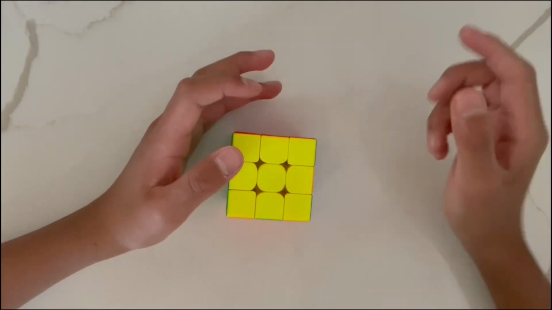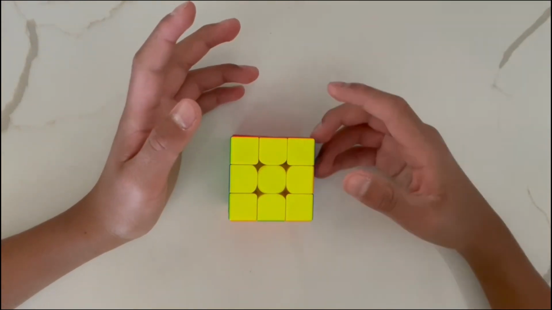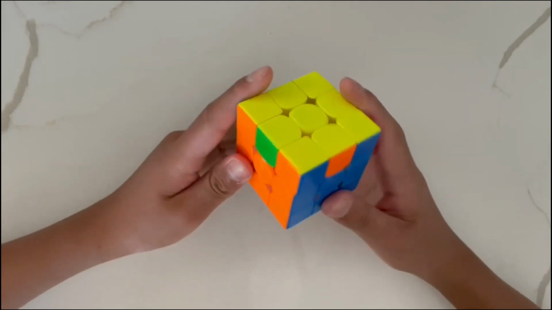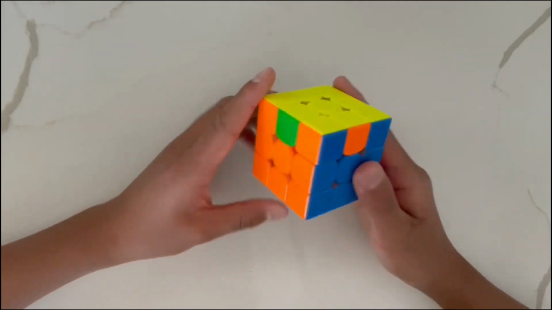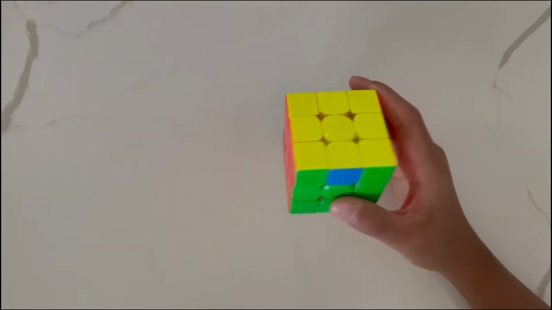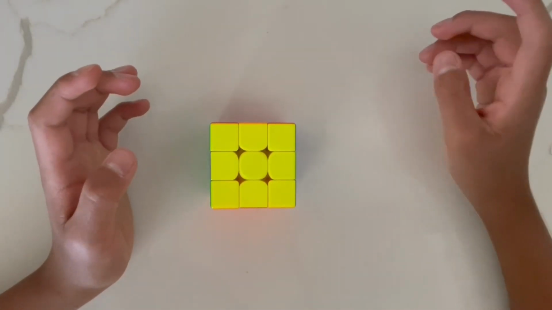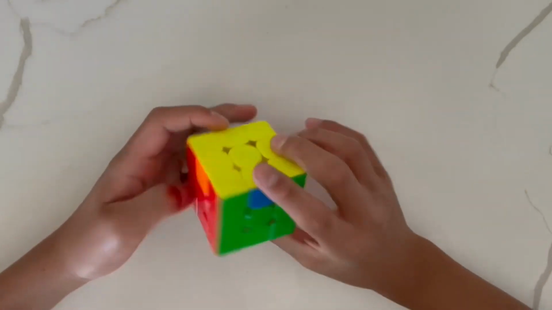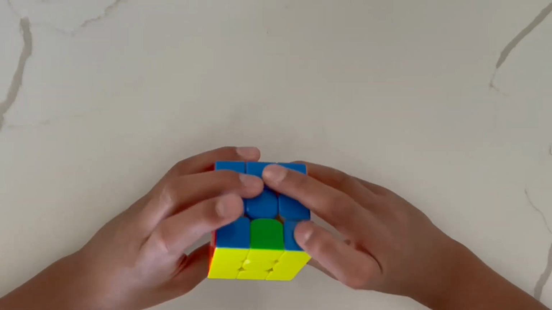So the first situation from doing the algorithm is this, where one of the faces is solved and the other 3 faces here, so blue, orange, and green, are not solved, and they are missing an edge. The next situation it could be after doing the algorithm is this, where none of the faces are solved, but as you can see, the edges are opposite from each other.